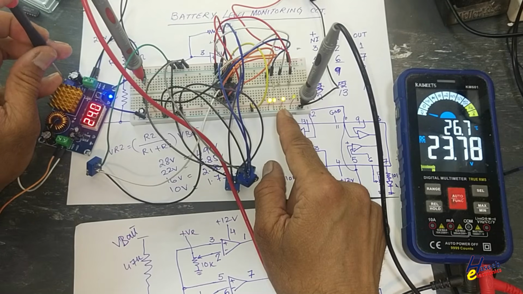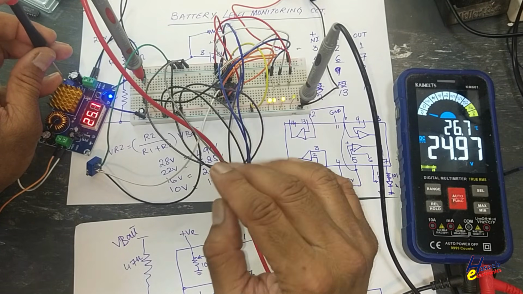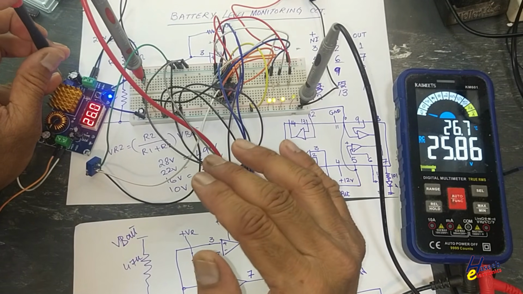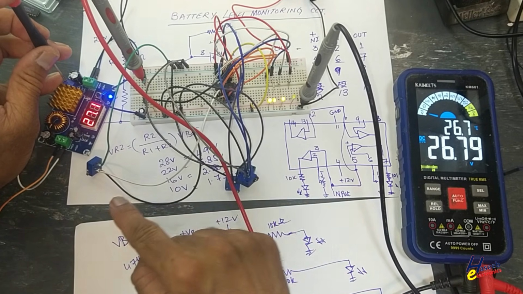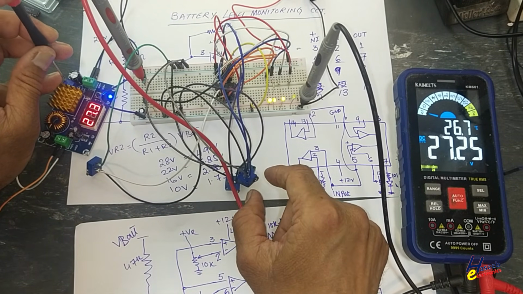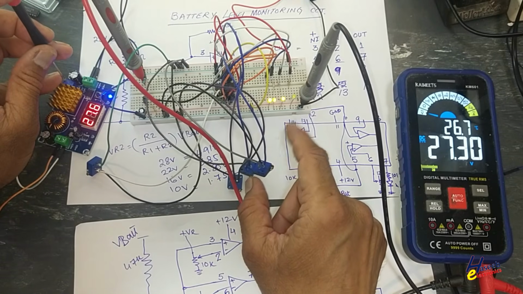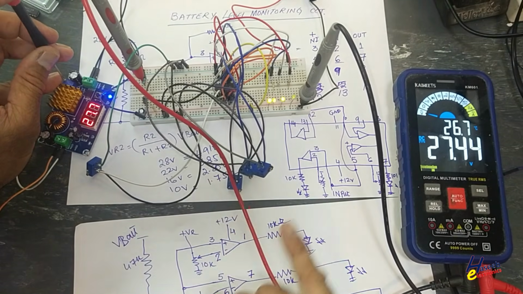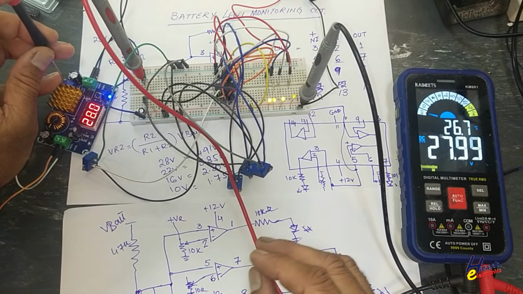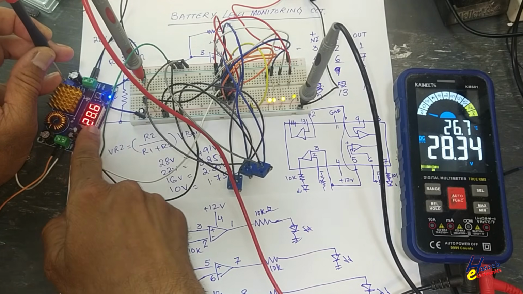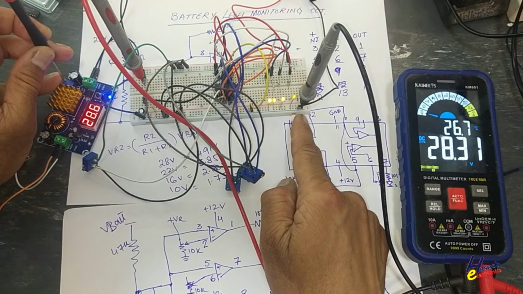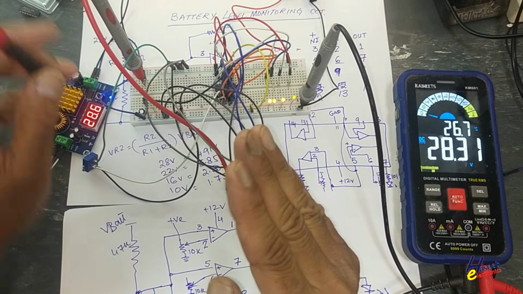I adjusted this circuit to monitor 24 volt battery and maximum level is 28 volt. But we can adjust our required values using these potentiometers for each operational amplifier. I used LM324 IC. When voltage is above 28 volt, the last section is also indicating that the battery is full.